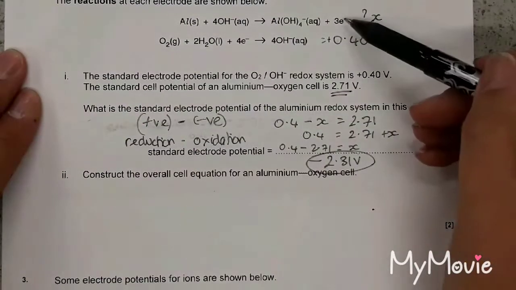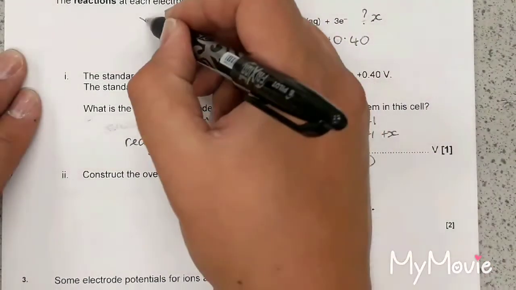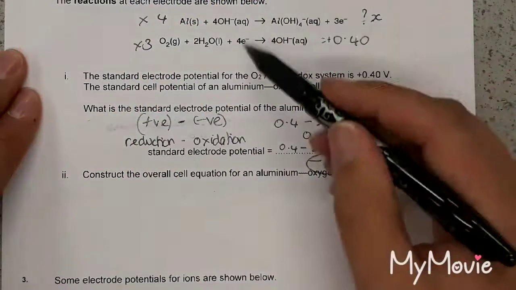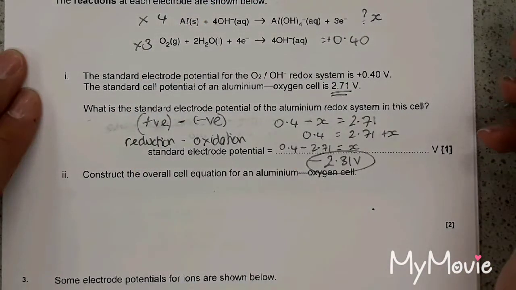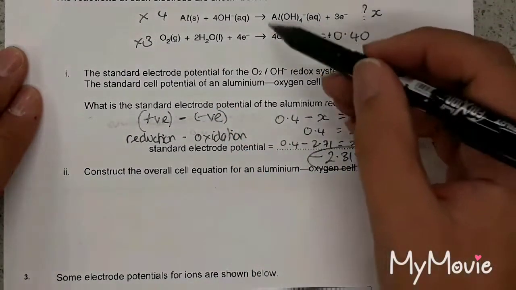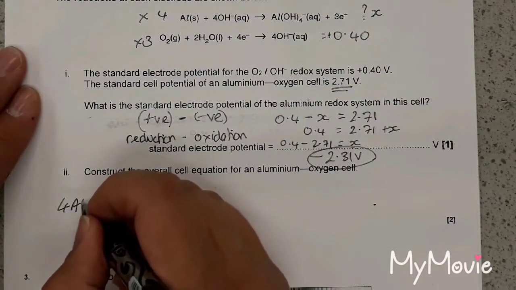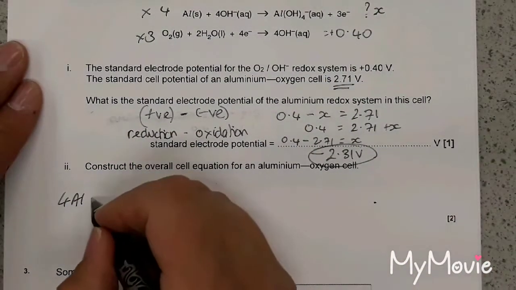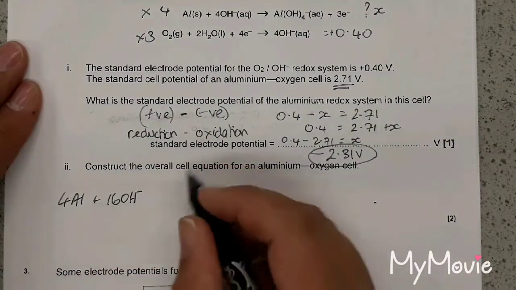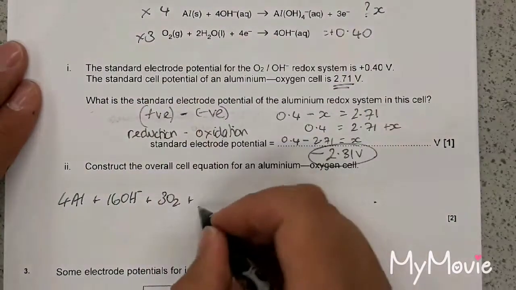So as I've got 3 electrons in the oxidation equation and 4 in the reduction, if I multiply the top equation by 4 and the bottom equation by 3, that will then mean my electrons and my charges will balance out. So then I'm going to combine everything on the left, all the reactants, and then everything on the right, all the products. So it's 4 aluminiums plus 4 times 4, 16 OH minus, plus 3 O2, plus 3 times 2 is 6 waters.